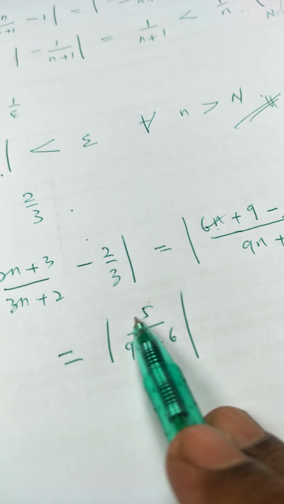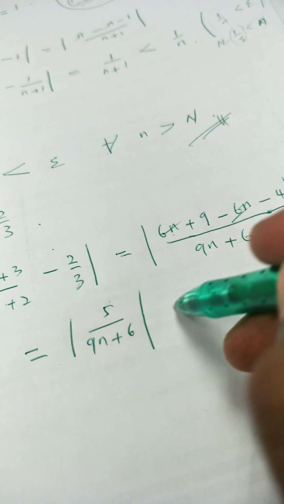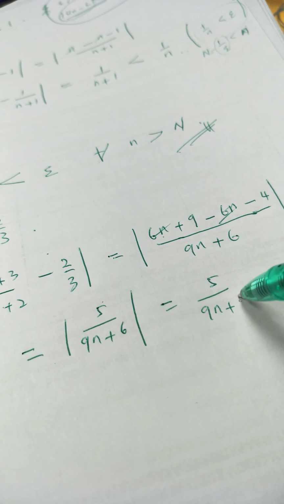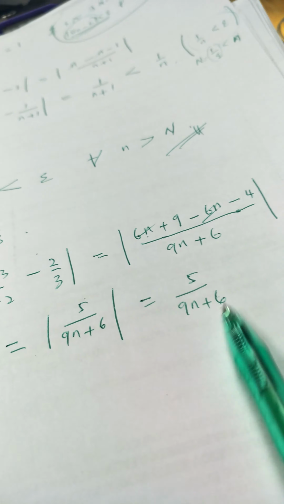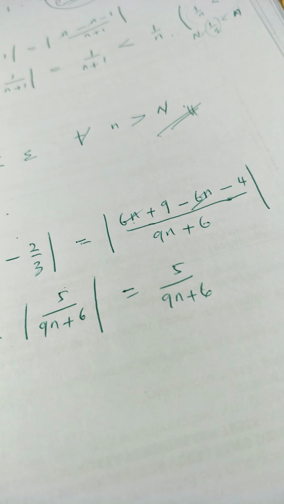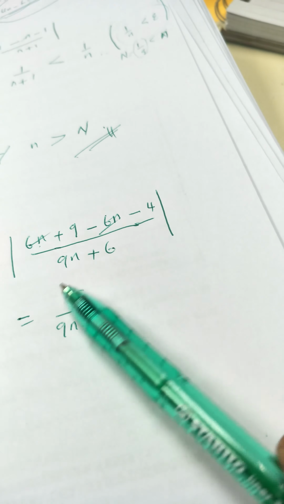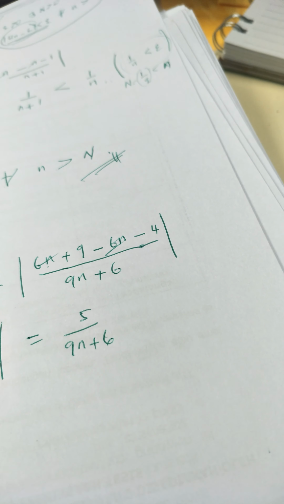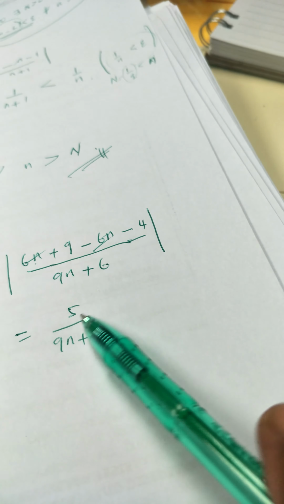Inside there is a positive, so I can write this as 5 over (9n plus 6) without changing the equality sign. Now from here, try to write in single terms.